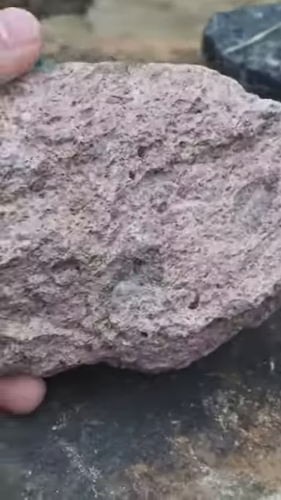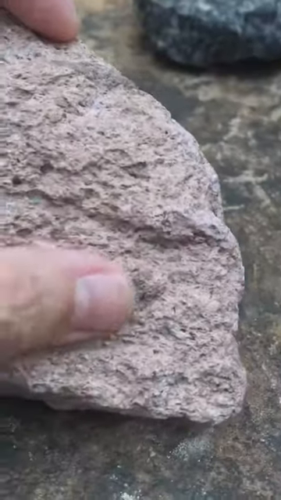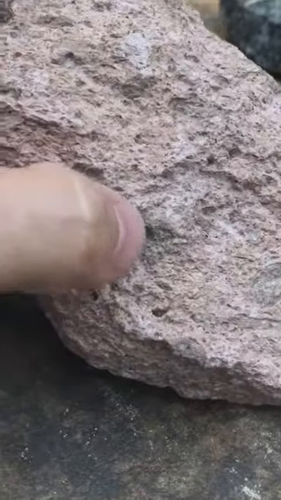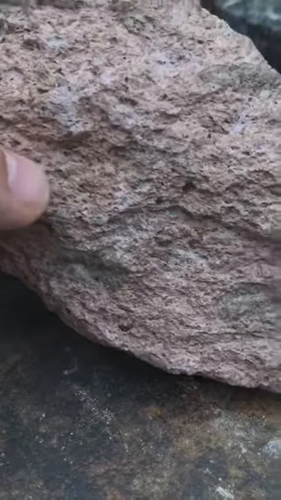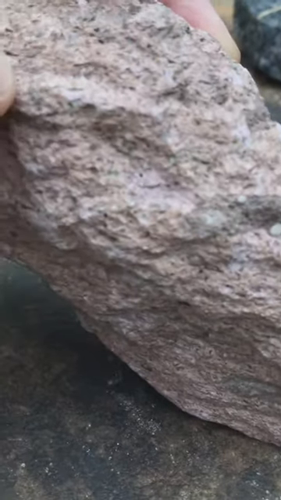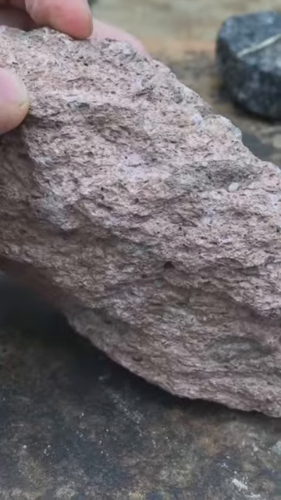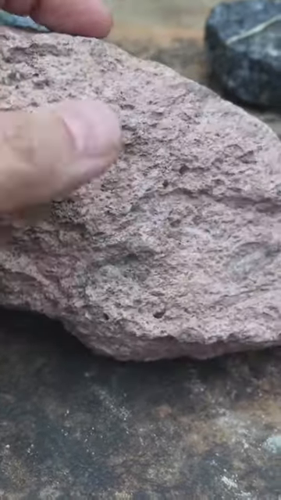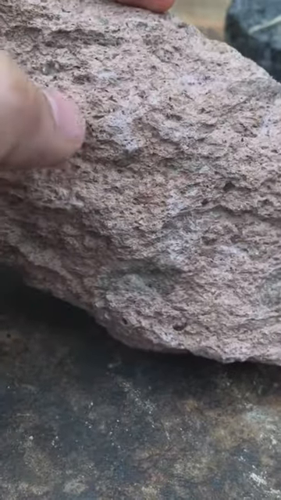Here's a pink tuff, also possible. It has some pumice fragments in here. They're kind of squashed pumice fragments. There may be some early formed crystals. There's some little black dots. Those may be early formed crystals. So two things that are common, in addition to the rock fragments, are the pumice fragments and those early formed crystals.